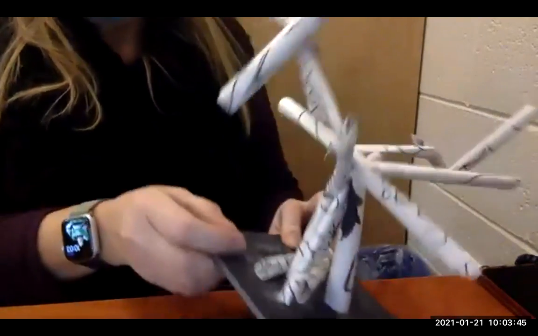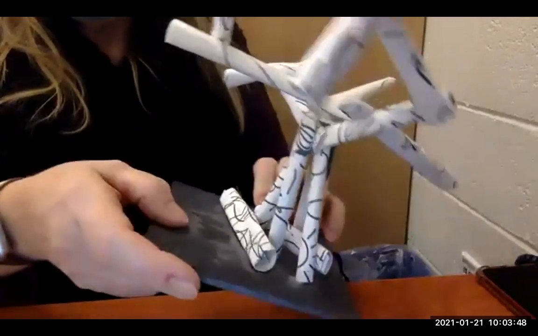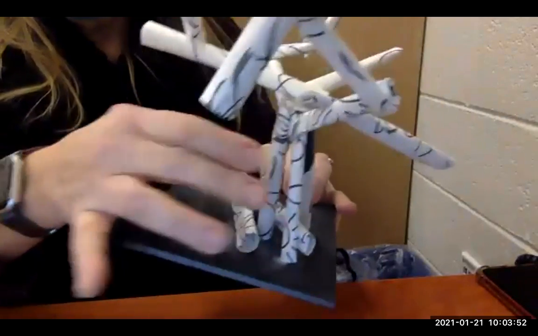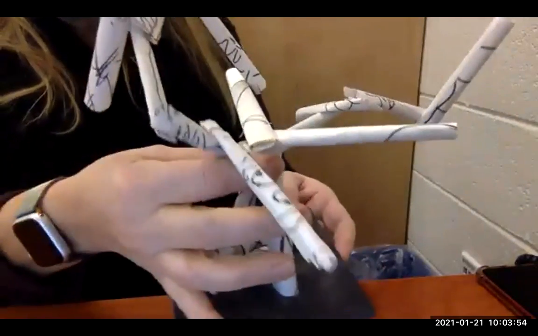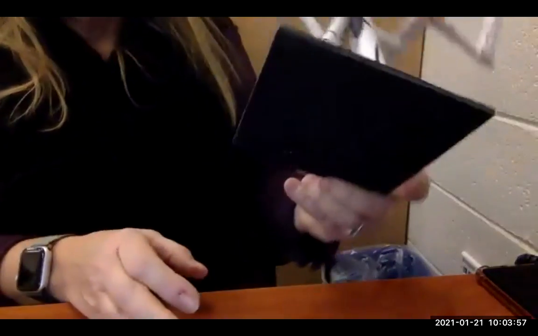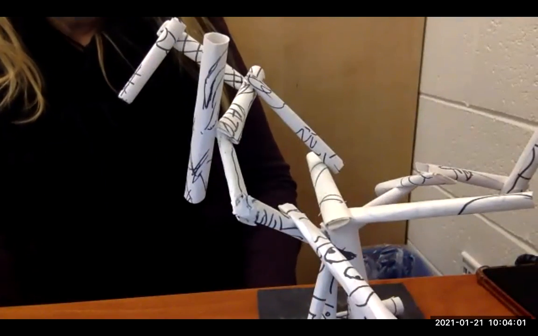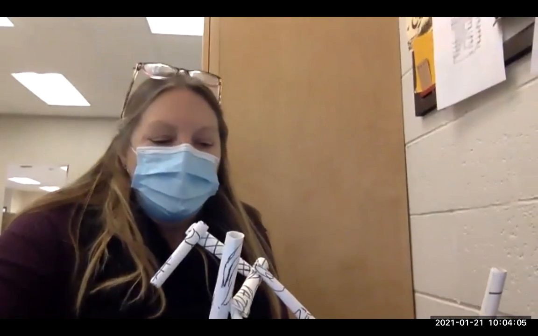But I wanted to point out the bottom, it's got this little quadruped type formation down here that is supporting the rest of it. And it's also glued down to a piece of foam core. So those are things that you have to consider when you are constructing your piece. And like I said, tomorrow we'll talk a lot more about how to go about constructing and getting ideas.